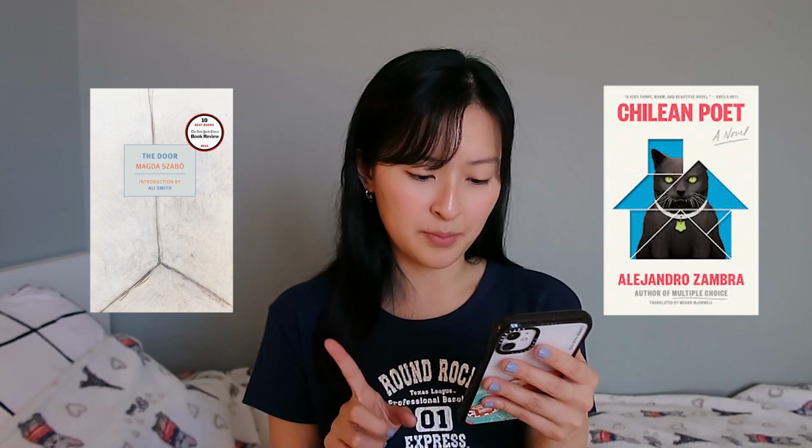The 2 other books that I really wanted to get but didn't, for space in my luggage and also my wallet, were The Door by Magda Szabó and Chilean Poet by Alejandro Zambra. I've never read either of these authors before, but I've seen their books floating around in bookstores and in the booktube space, and I'm really excited for them. Particularly Szabó, I know she's a really important Hungarian writer, and people seem to really love her stuff, especially people with my taste in books as well.